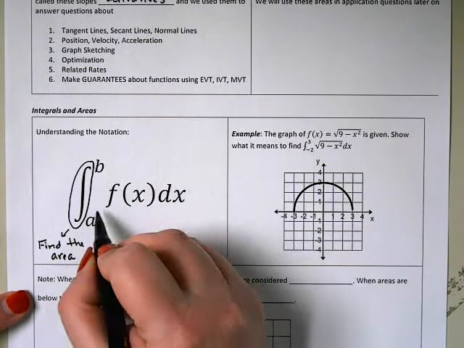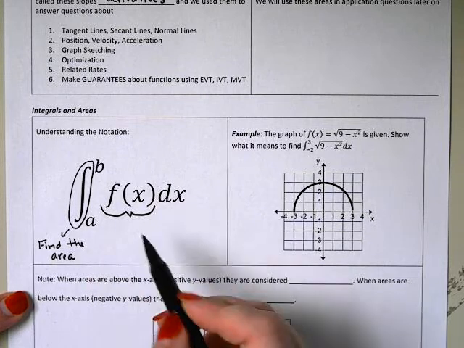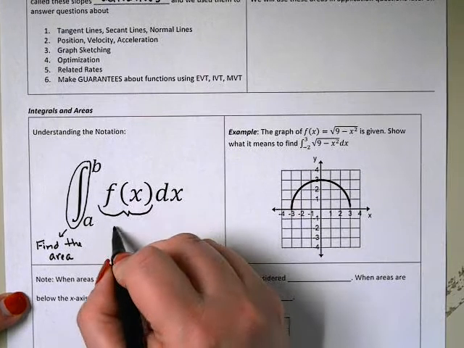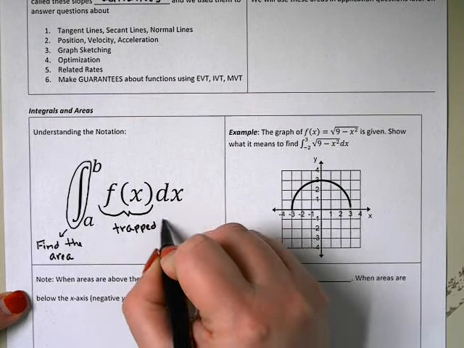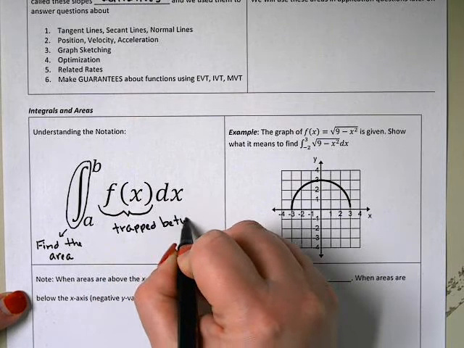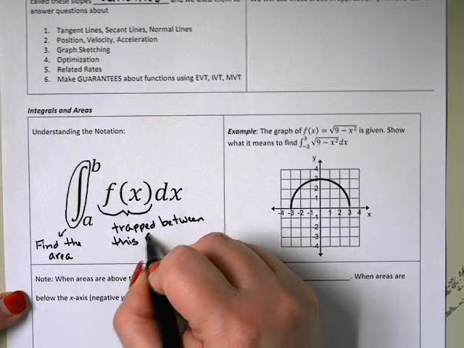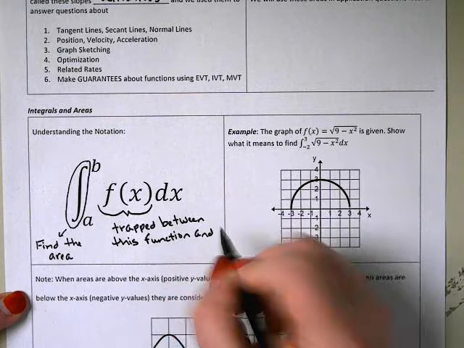So this function right here, f of x, we're going to be finding the area between that function and the x-axis. Between this function f of x and the x-axis.